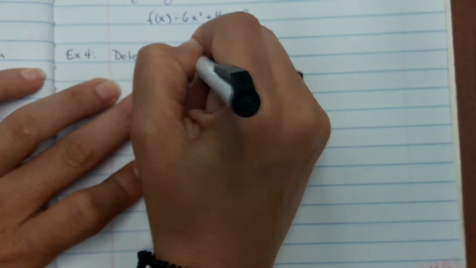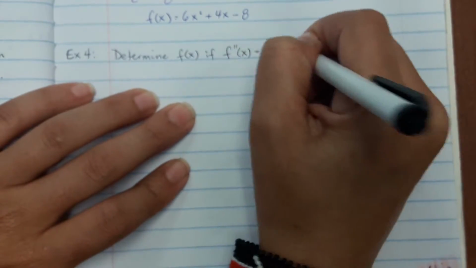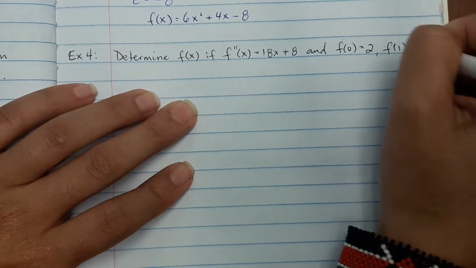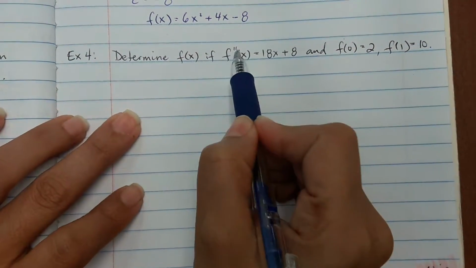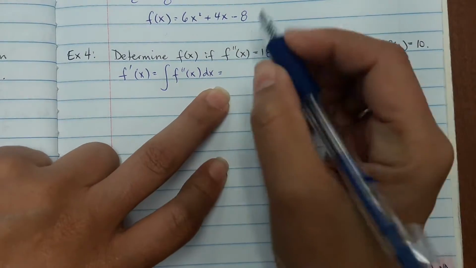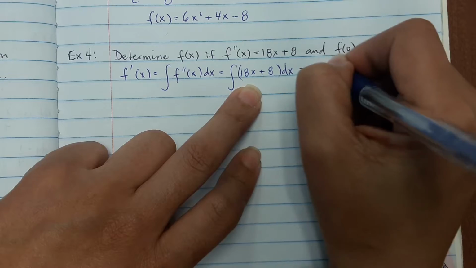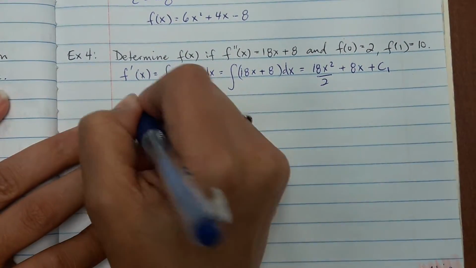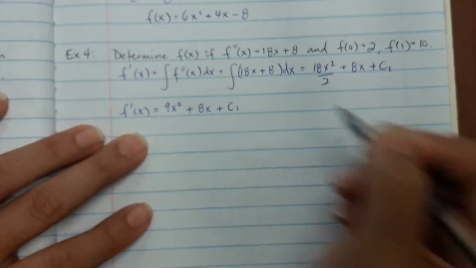All right, I've seen them actually do questions where you have to integrate twice, so let's do one of those. Determine the original function if you're given the double derivative is 18x plus 8, given f of 0 is 2 and f of 1 is 10. So again, to find the first derivative, you integrate once. That's the integral of 18x plus 8 with respect to dx, which gives you 18x squared over 2 plus 8x plus, let's say c1, just to keep track of the c's. That simplifies to 9x squared plus 8x plus c1.